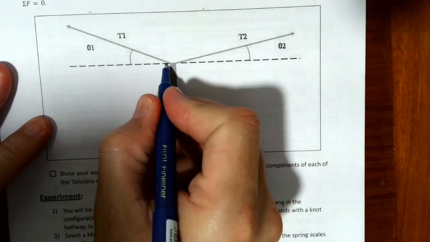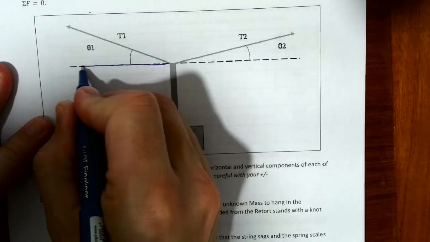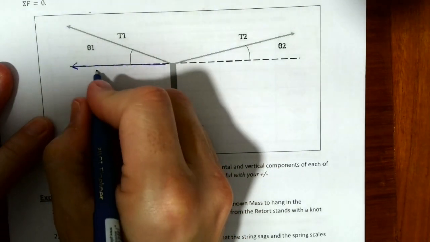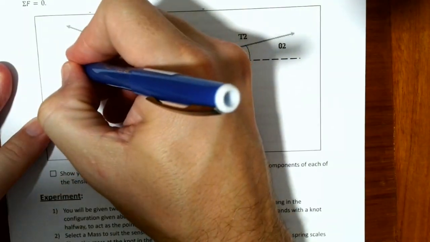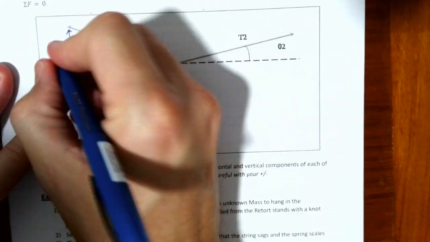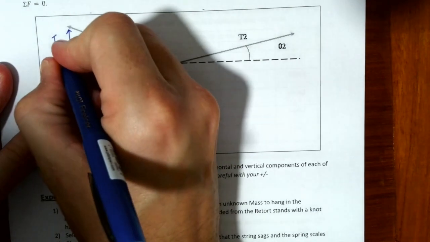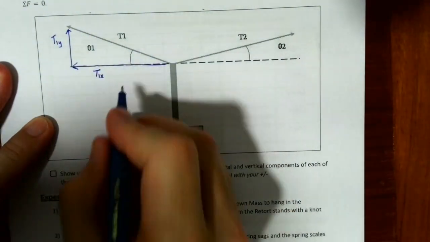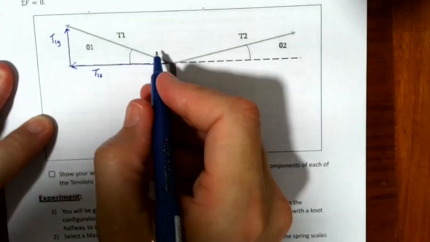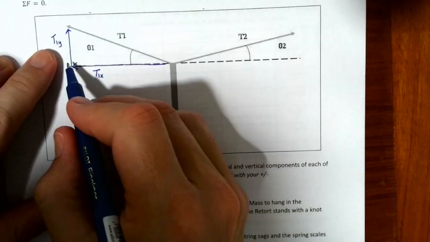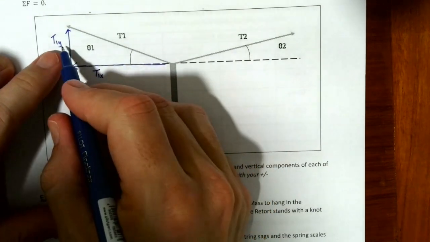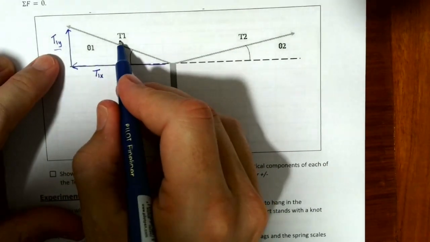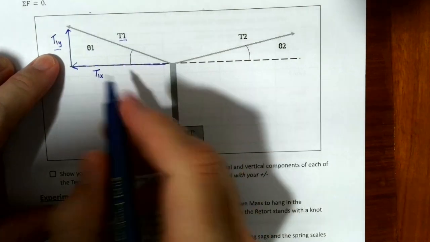And so it just wants us to break that down into a horizontal component. So I'm going to label that as T1x, and then a vertical component right here, which I'll label T1y. And so those are the components I'm looking for. Now you'll notice that T1y is the opposite side. And so if I do opposite over hypotenuse, that would be sine.